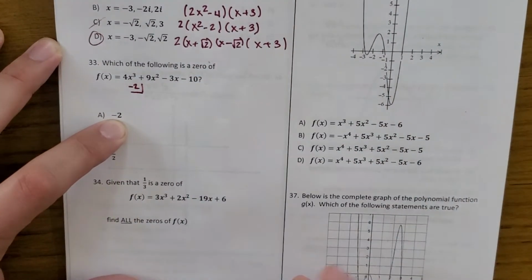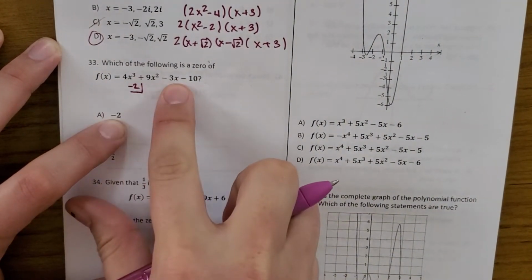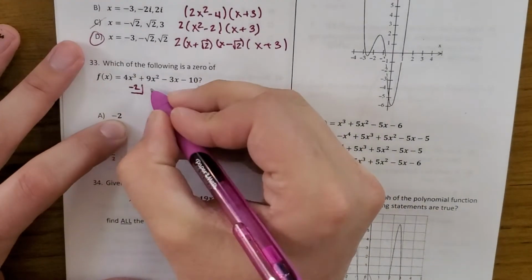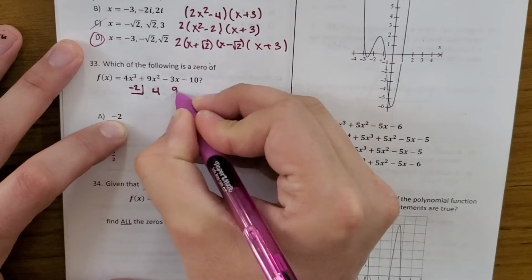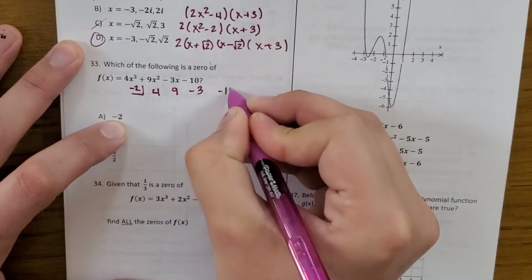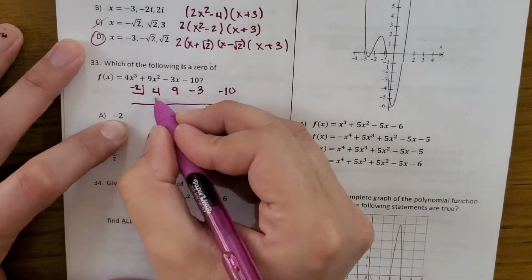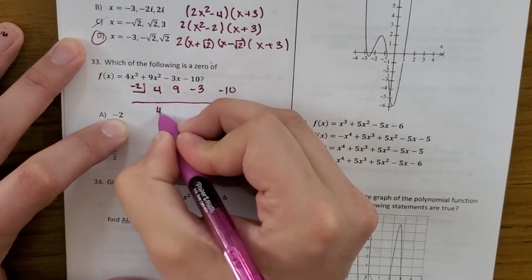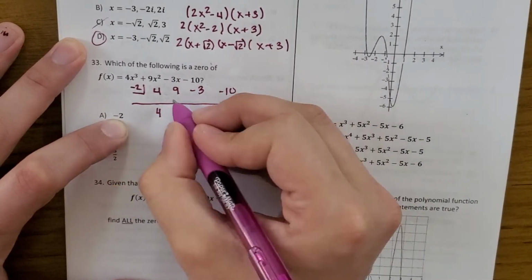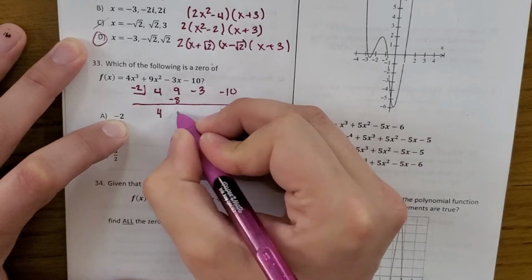So I'm going to put negative 2 up top. Cubed, squared, linear, constant. So it's got all my pieces, so I don't have to add in any zeros. 4, 9, negative 3, negative 10. And we're just going to go through and solve this for synthetic division. We bring down our first number and then multiply. Negative 2 times 4 is negative 8. Add that together, I get 1.